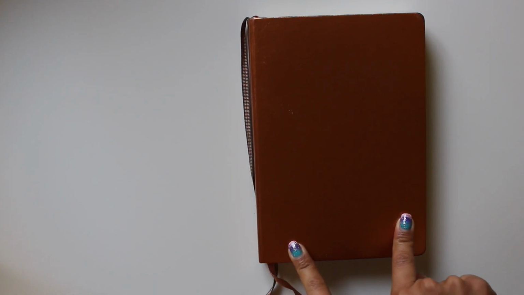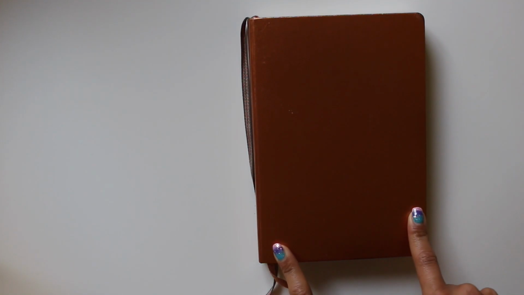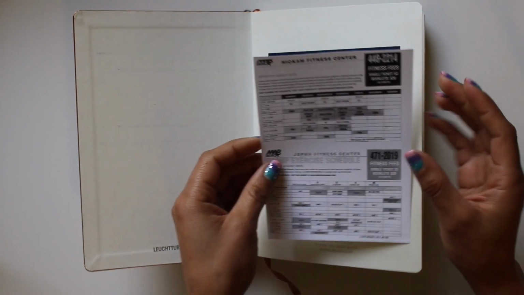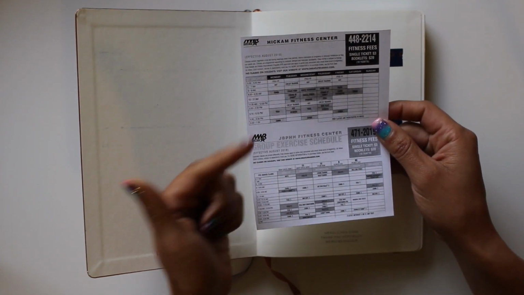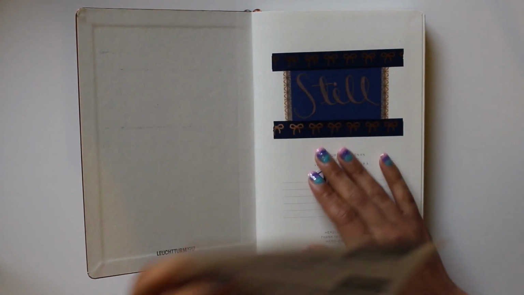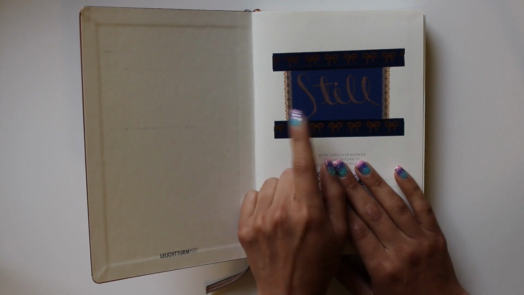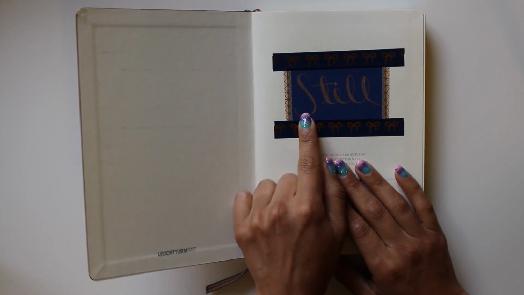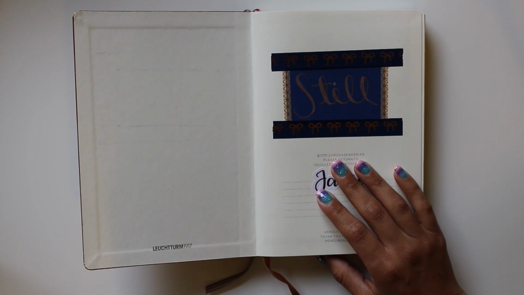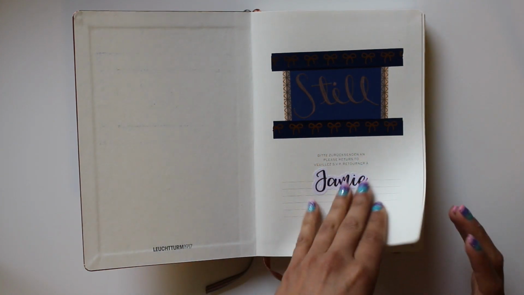Since this also gives me an opportunity to flip through every page in my second bullet journal, this will also be my 2018 bullet journal flip through. So the first thing I'm going to be doing is moving this fitness class calendar over to my new bullet journal since I'm going to be having that. This was my word of the year for 2018. That was still. I'm going to be putting a new word of the year at the beginning of my bullet journal, so that will be moving over with me.